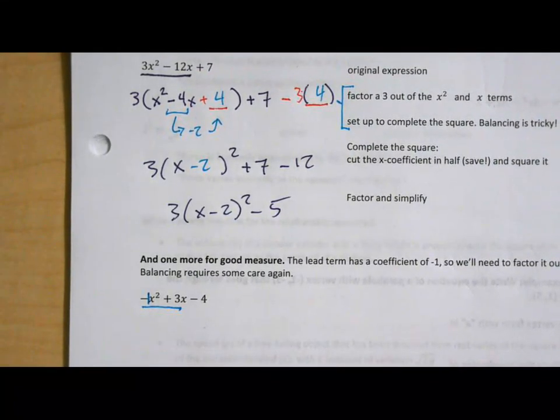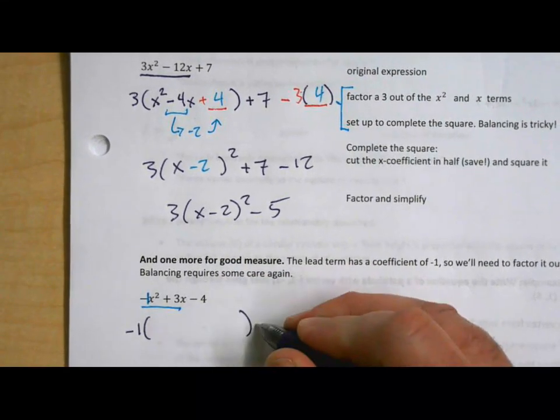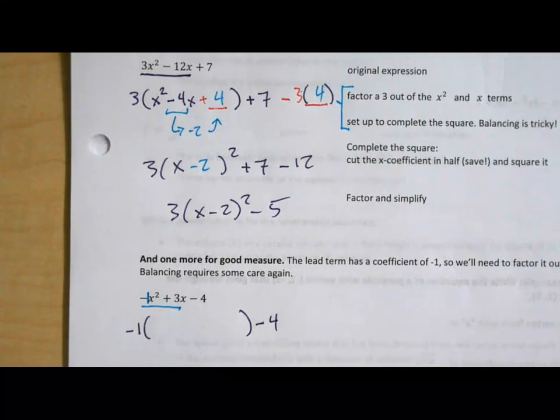So I want you thinking about, okay, I'm going to factor that -1 out. I'm going to leave some space. I'm going to make sure that I include my -4.